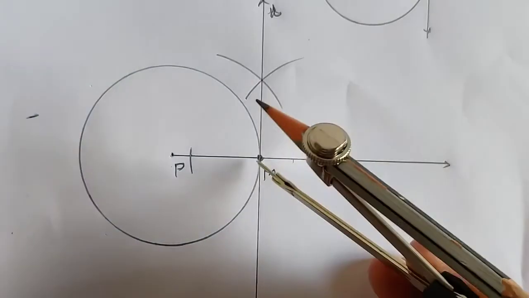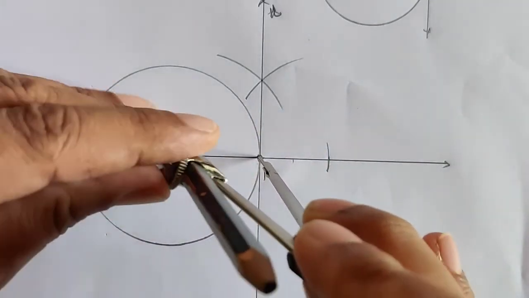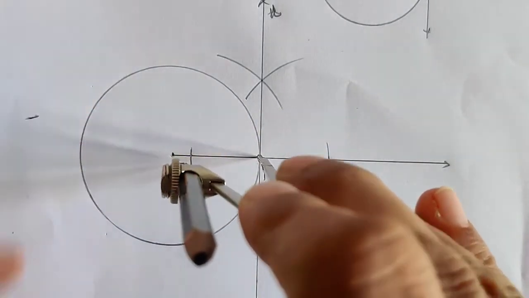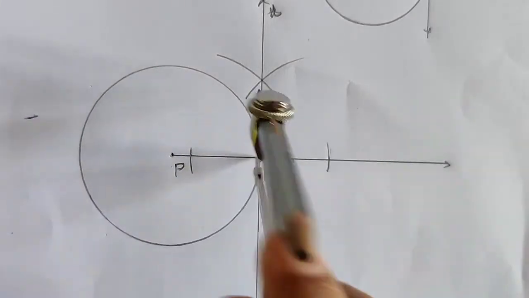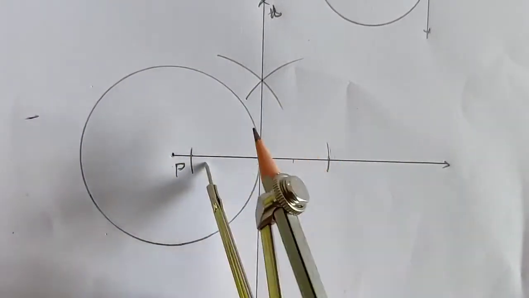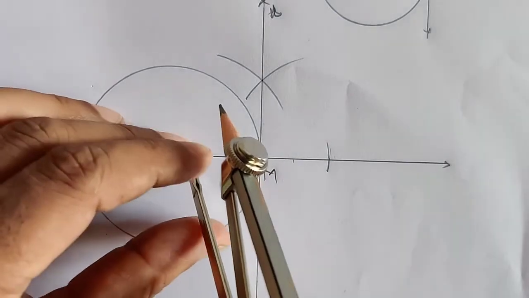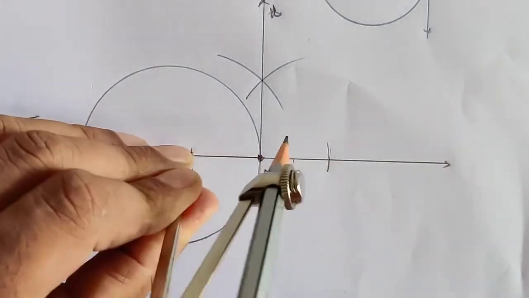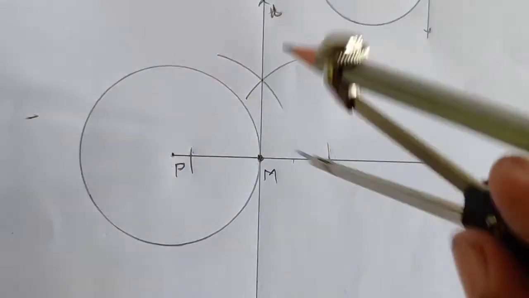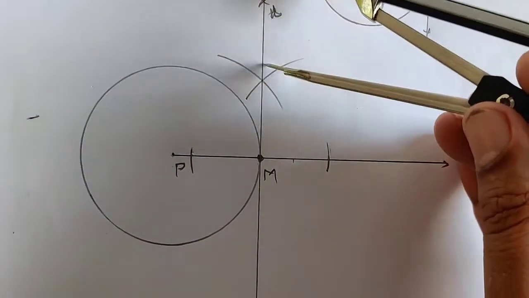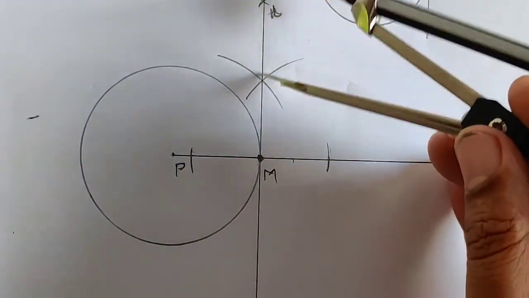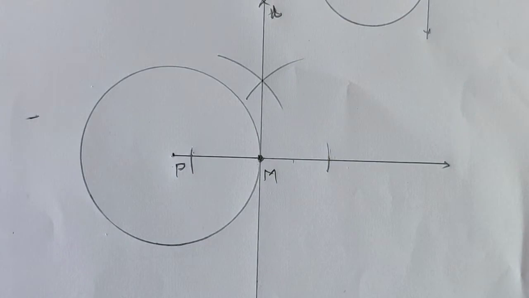So with M as a center, draw arcs at equal distance on both sides of M. Now bisect the segment between these two arcs using that concept, more than half distance, and then draw the two arcs and then draw a line passing through M and this point of intersection. We get the tangent to the circle.